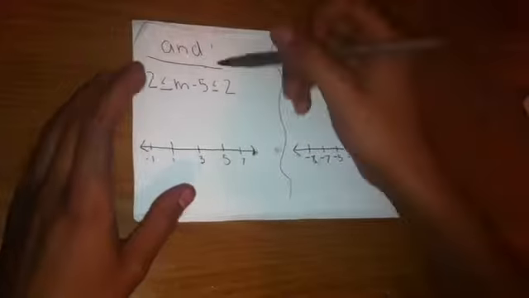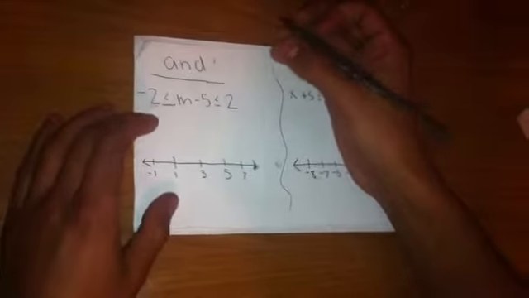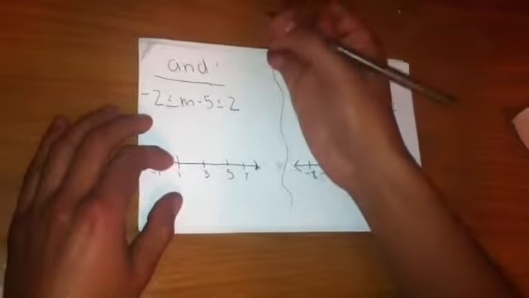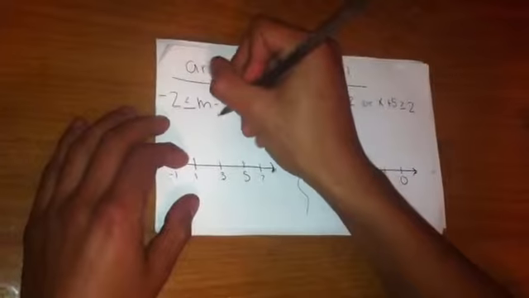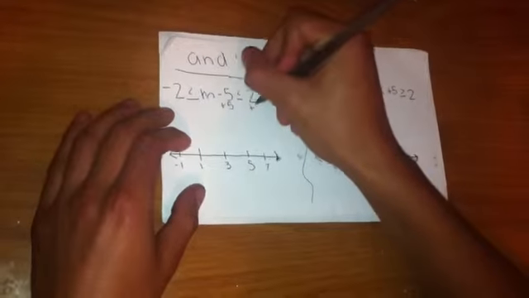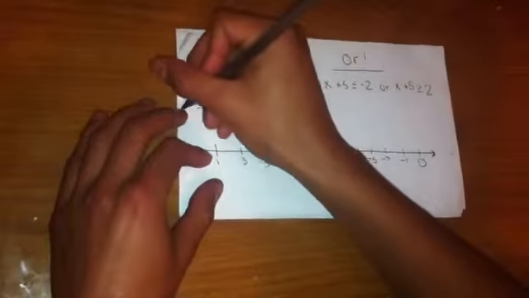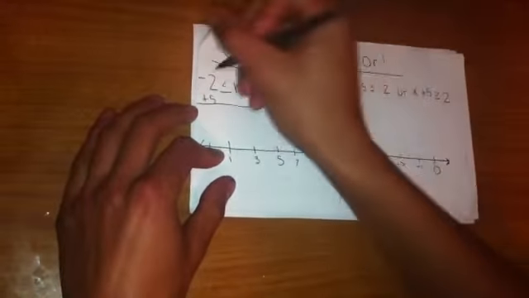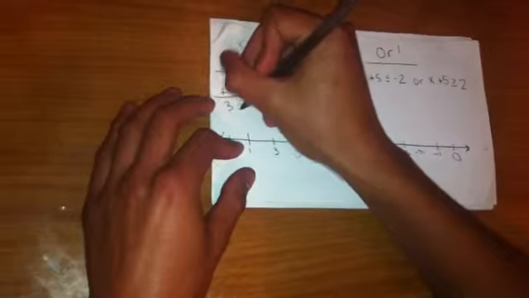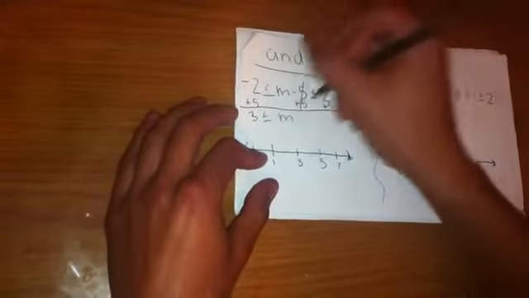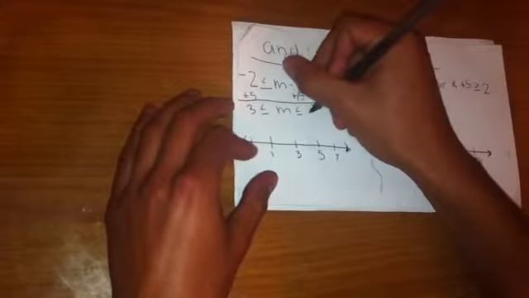What you want to do first is get m by itself, so I'm going to add 5 to each side. What this would do is the 5 will cancel, leaving 3 and 7.